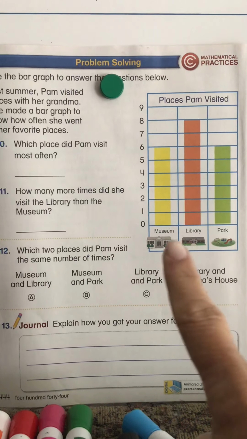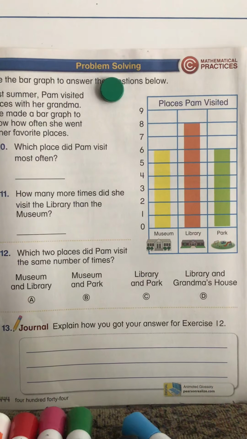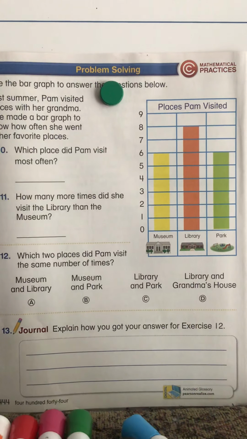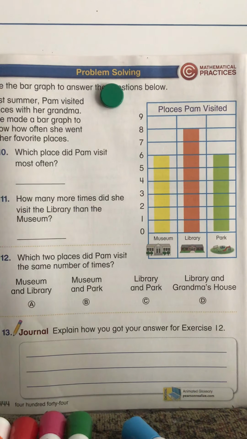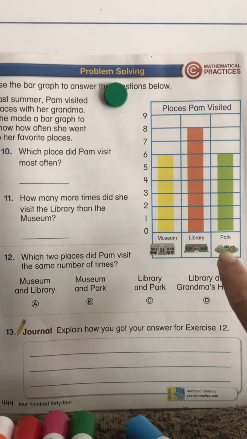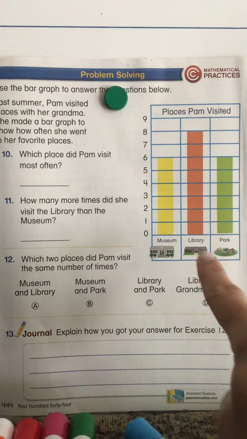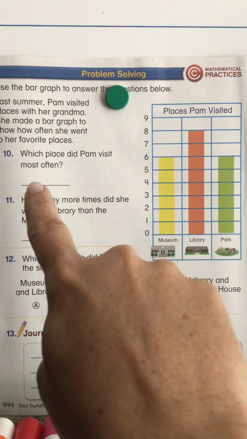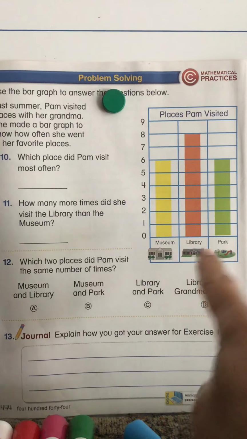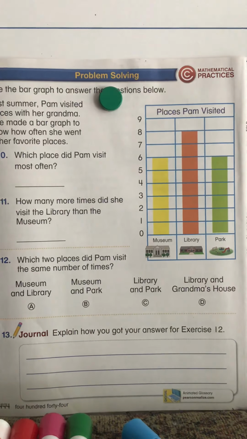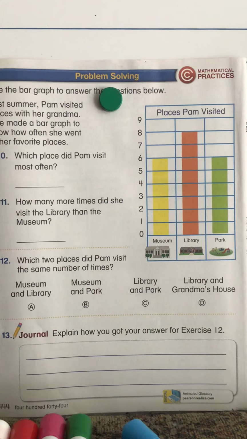So out of the 3 places on our graph, which one had the most, meaning going up the highest? We should be looking at the middle one that says library. Go ahead and write that word on the line for number 10, library. Library has the most on the graph.